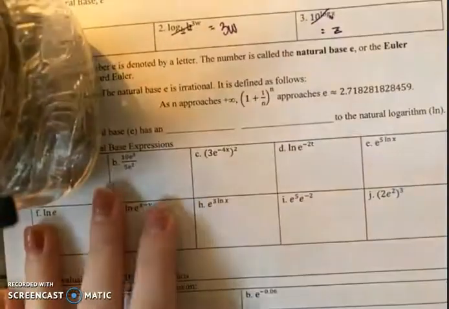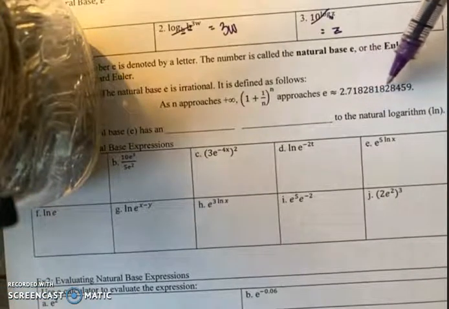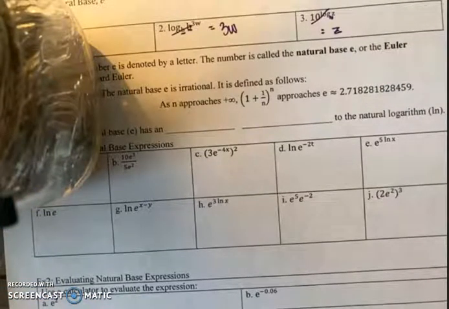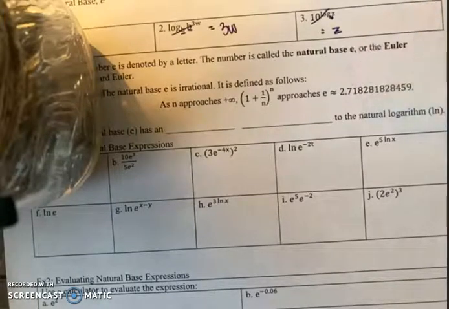I'm just going to scooch over the camera a little bit. The natural base e is 2.718, and then it's just going to keep going and going and going. So if you're ever going to use an approximation, the more places you go, the more accurate your final answer will be. But again, it's just going to be an approximation.